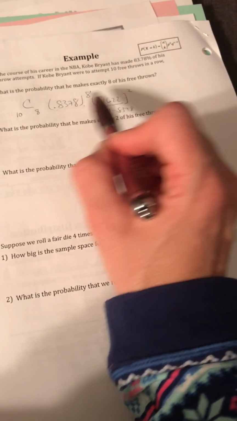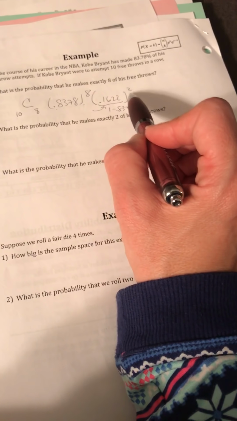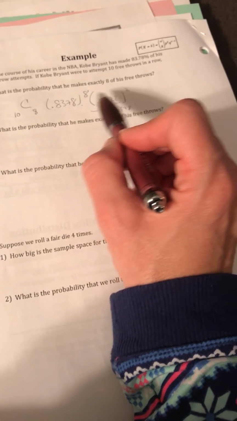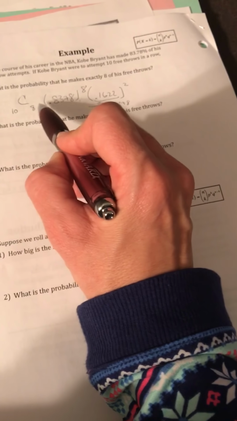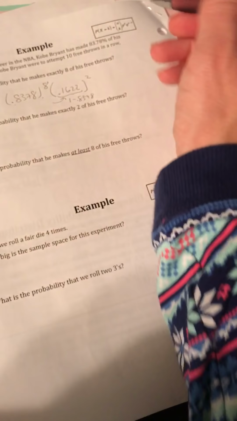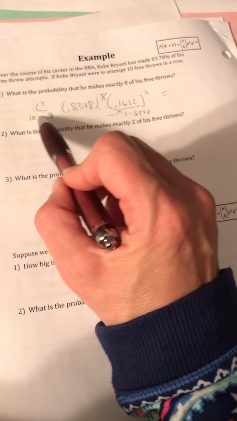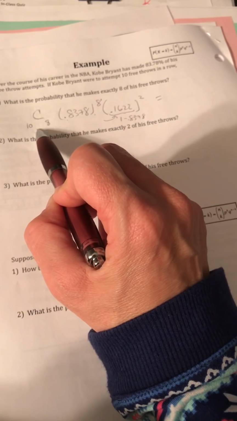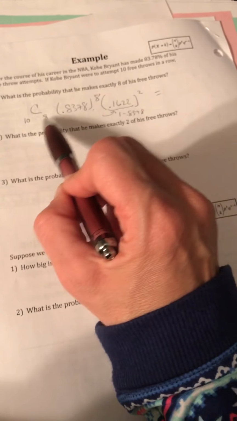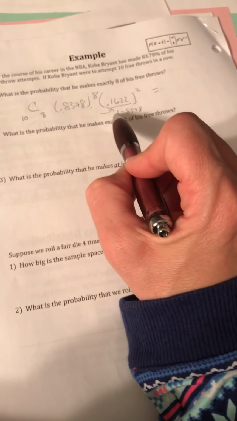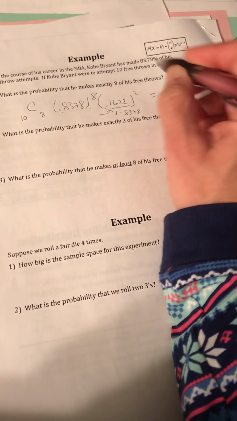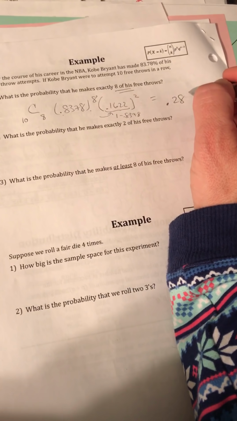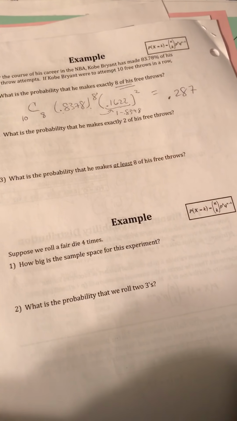But remember, those could come in any combination. So the 2 that he missed could be the first 2, it could be the middle 2, it could be the first and the 7th. It doesn't matter. How many options will there be of 10 choose 8? Well, if you take 10 choose 8, you can go back to your Pascal's triangle, find that number, or really quickly plug that into your calculator. Then do 0.8378 to the 8th, 0.1622 to the 2nd. And when you do that, you will get that his probability of making exactly 8 is 0.287.